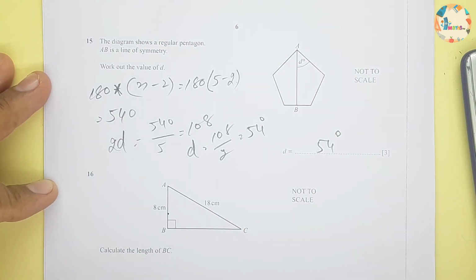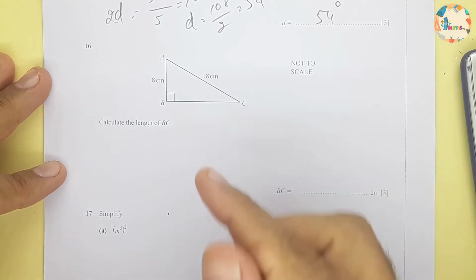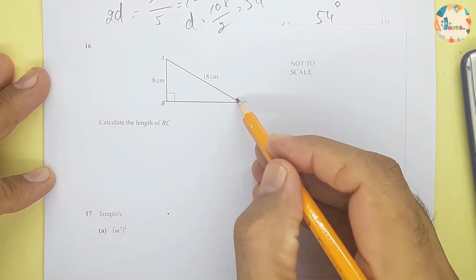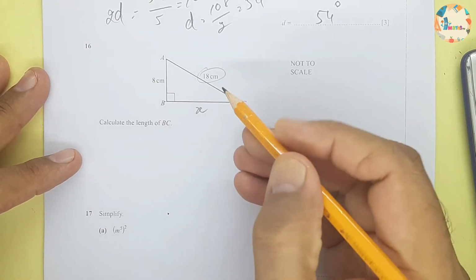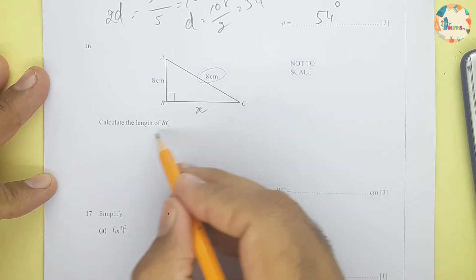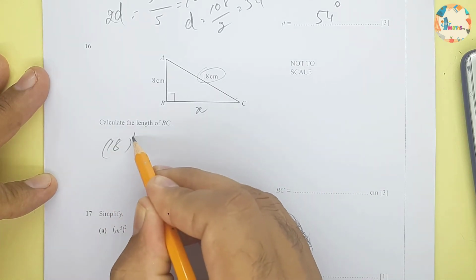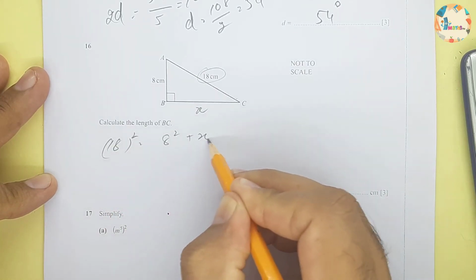Question number 16. Calculate the length of BC. BC is this. We can use Pythagoras theorem. This square is equal to this square plus this one, which can be x. So 18 squared is equal to 8 squared plus x squared.